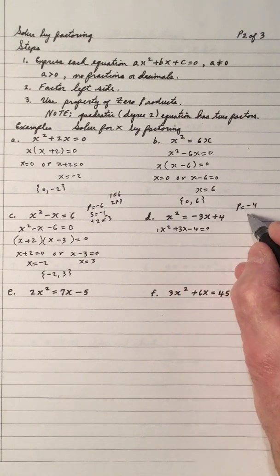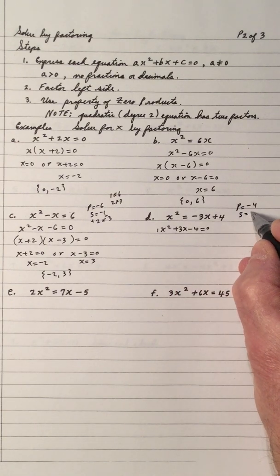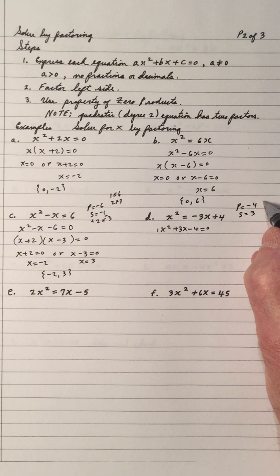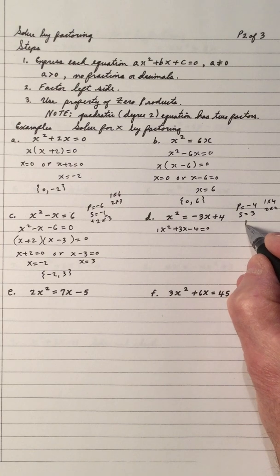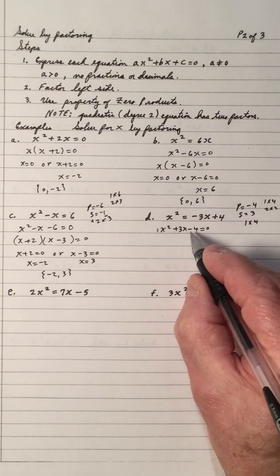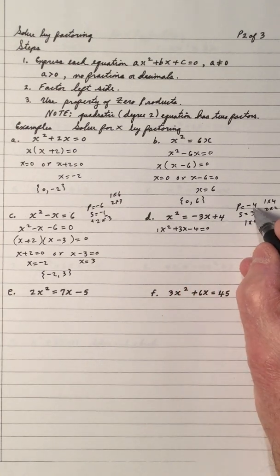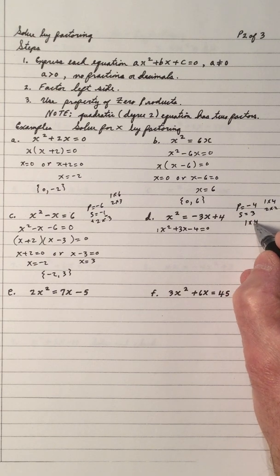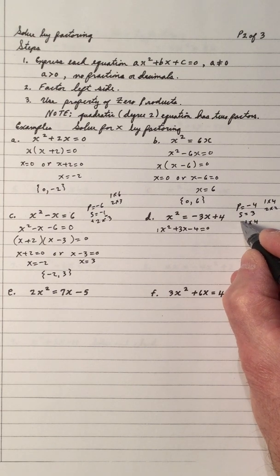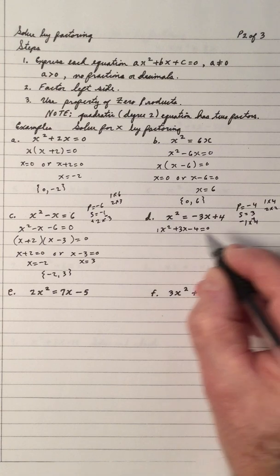The sum is the plus 3. And so the factors of 4 are 1 and 4 and 2 and 2. What factors of 4 give you 3? Well, it must be 1 and 4. The product again is negative, so it must be a plus and a minus. To give you 3 must be a minus 1 and a plus 4.